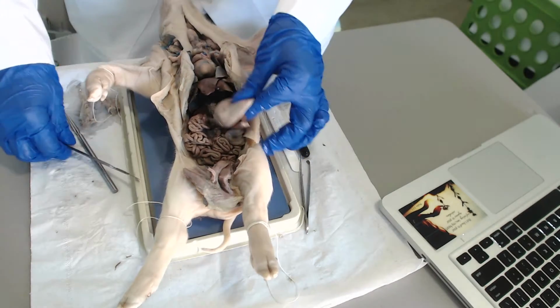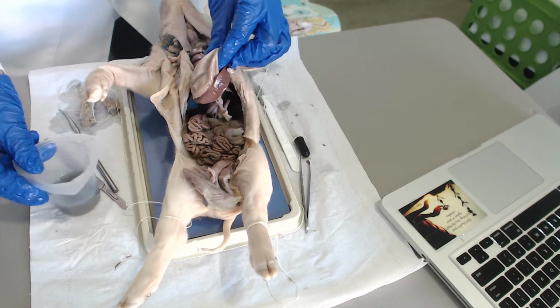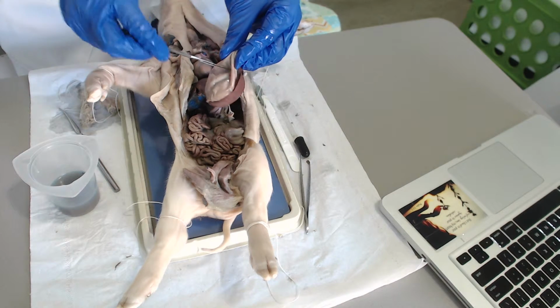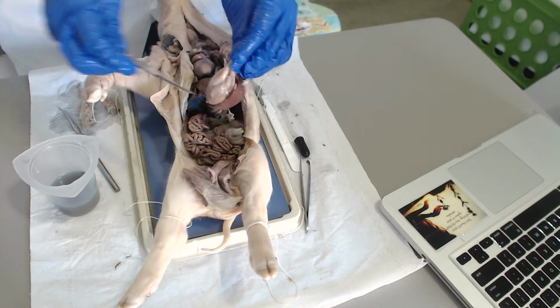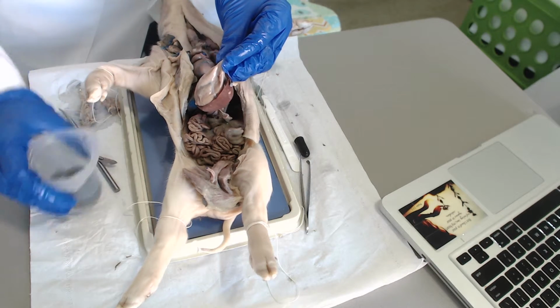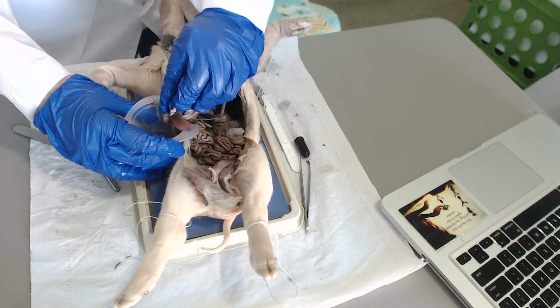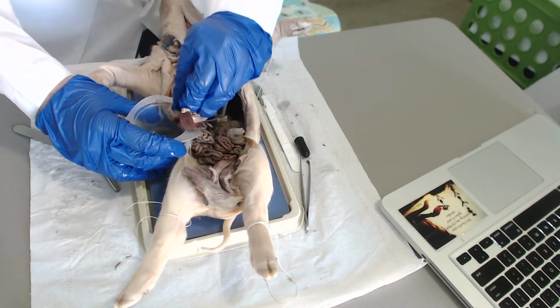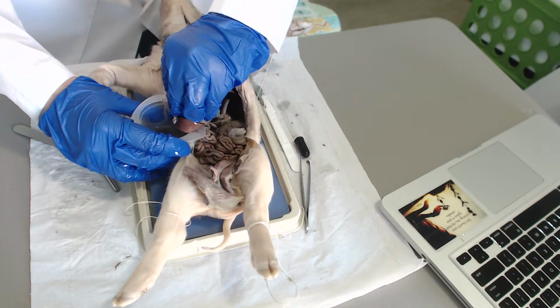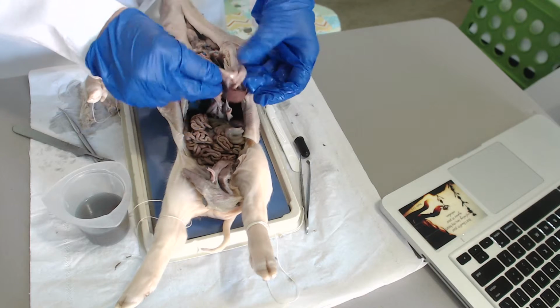Okay. So here we have the stomach, and we're going to open up the inside of it. I'm going to pour out the contents of the stomach first. Alright. So again, we have the stomach.